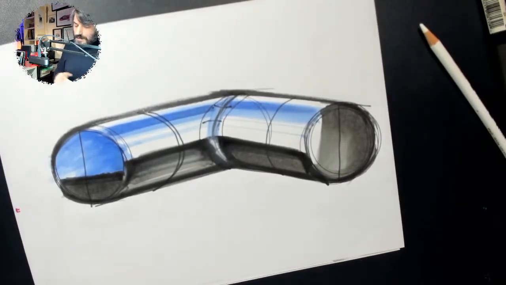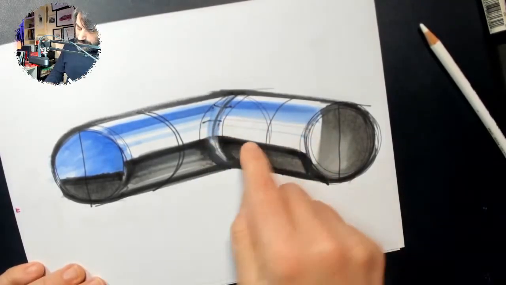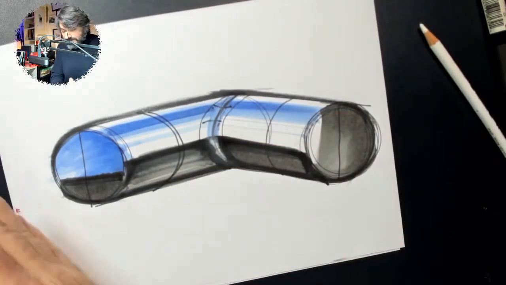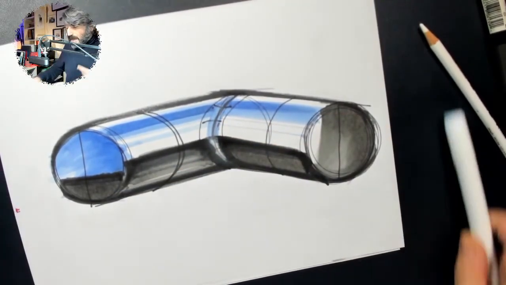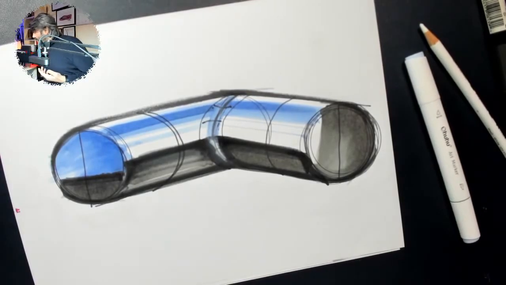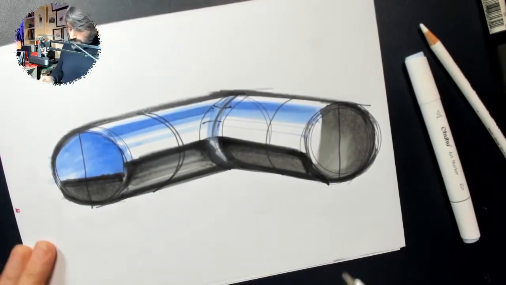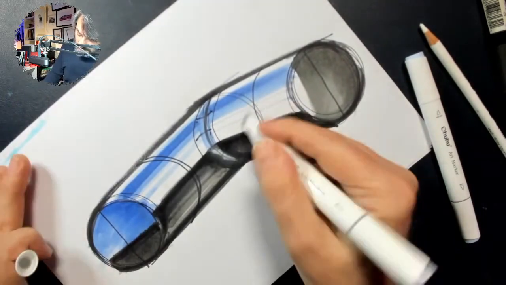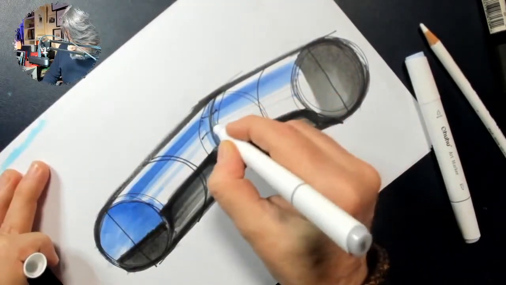Okay, so now because this part is reflecting what's coming from this part here, I can imagine, for example, that in this area it is slightly darker.